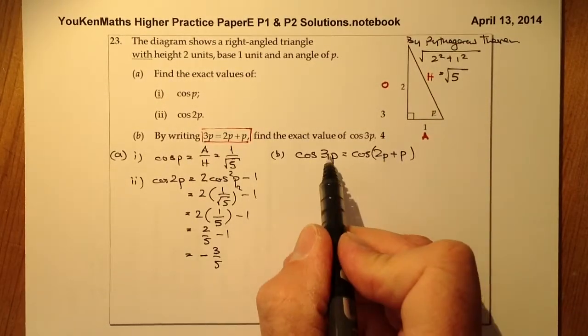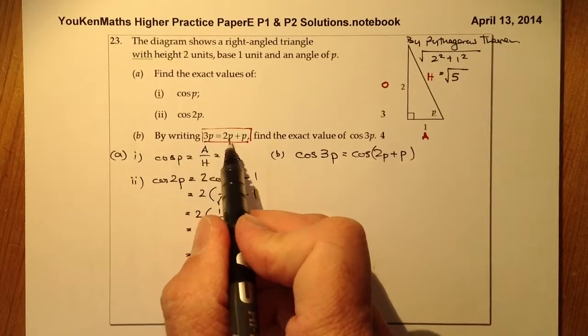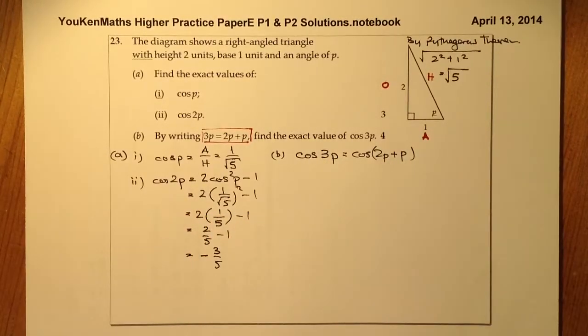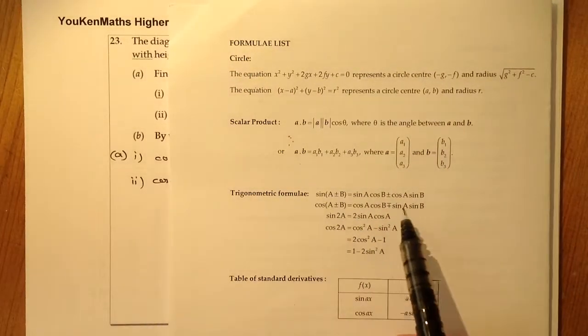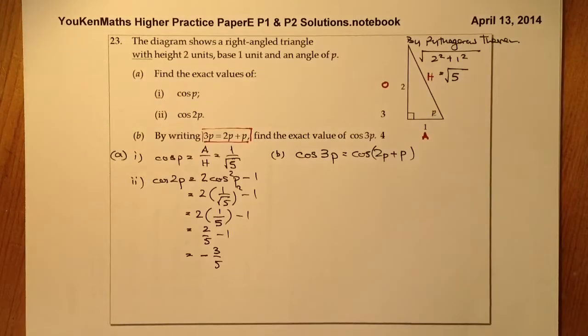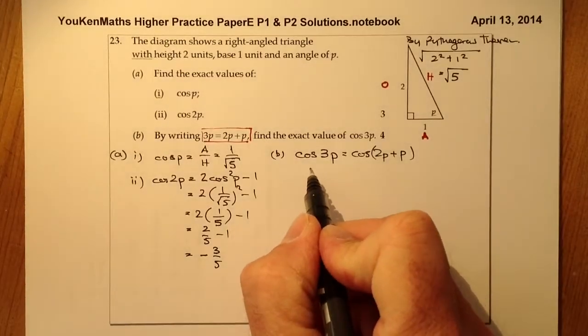Okay, so all I've done is substituted in, instead of 3p, I've used the 2p plus p in there. What I'll then do is go to the formula sheet again, and use my trig formulae, and I'll expand it out using this formula that's here. Right then, so let's go ahead and do that.